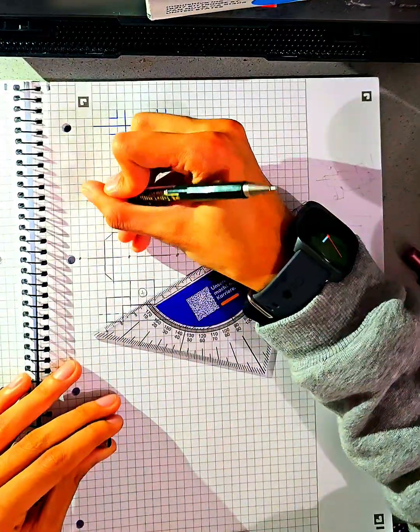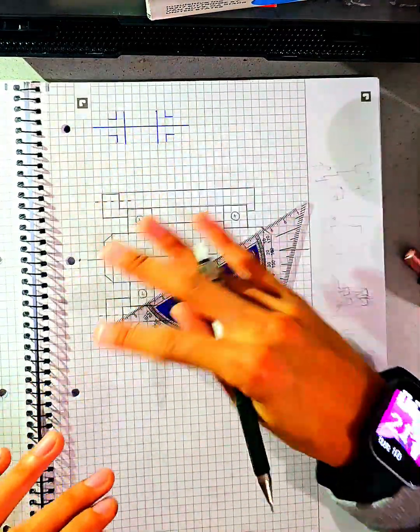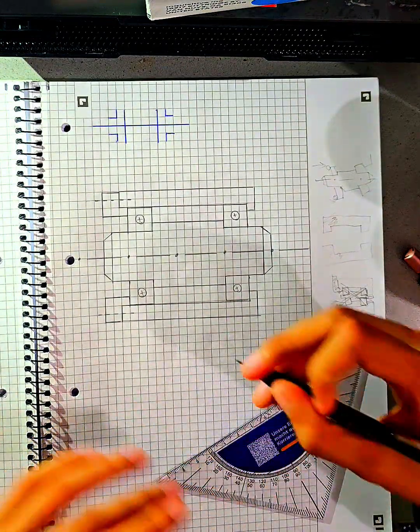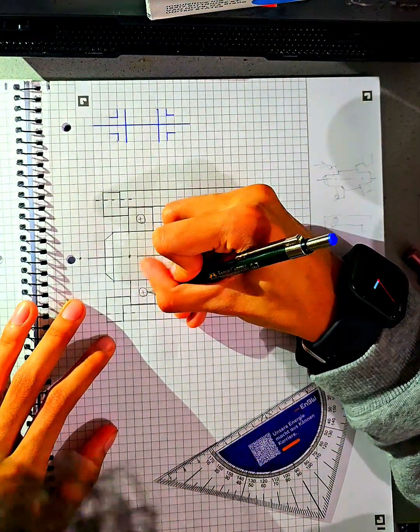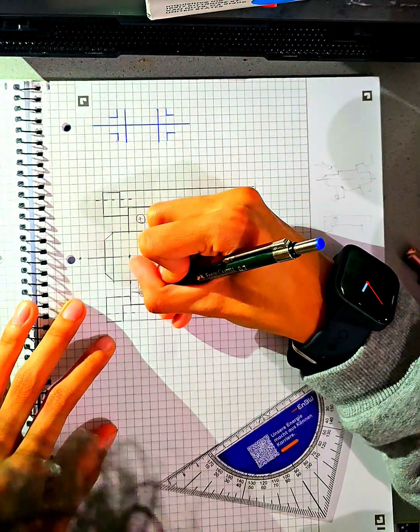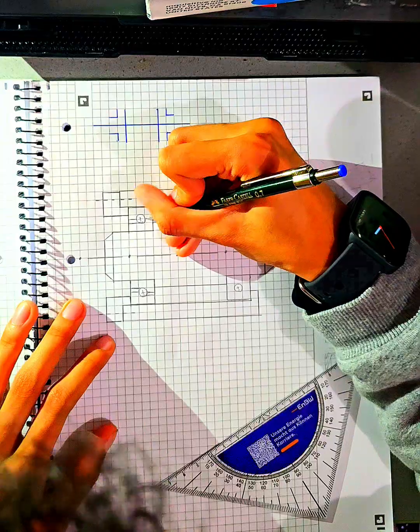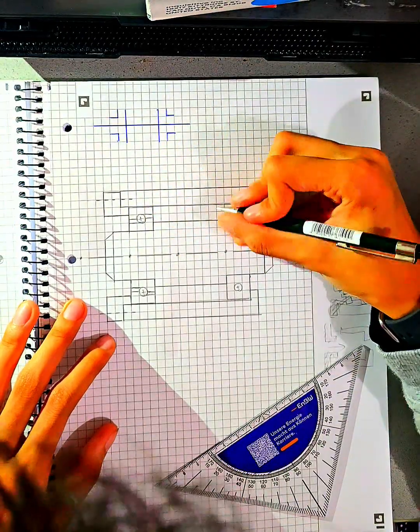Doesn't need to be that long. There you go. There you have it. Well, so let's put the bearings in, etc. Then we will be done with our pencil sketch.